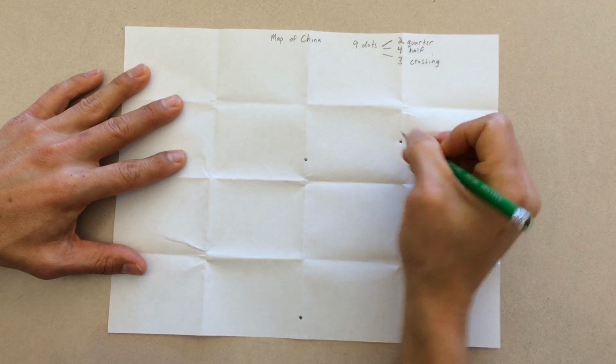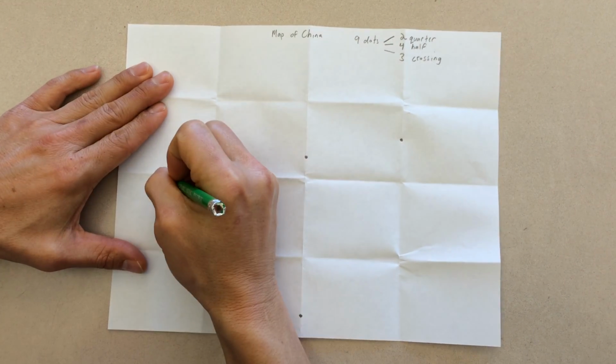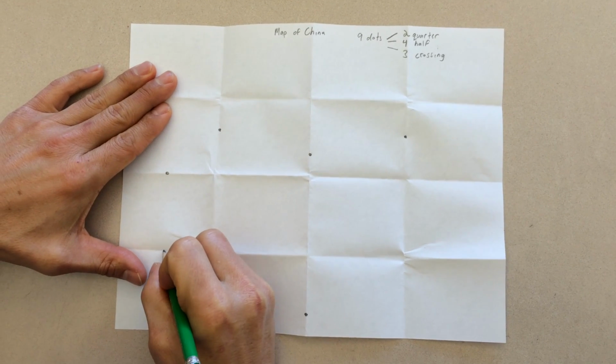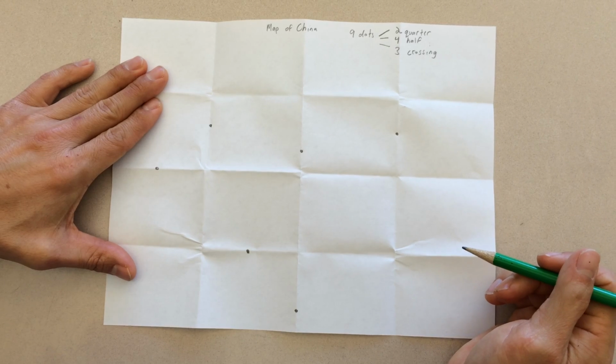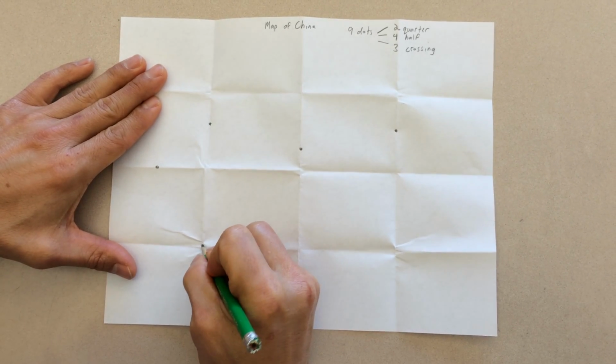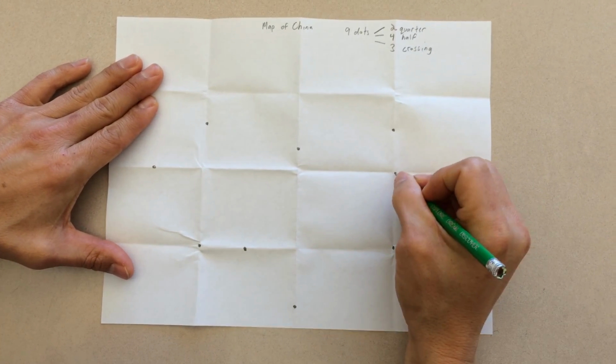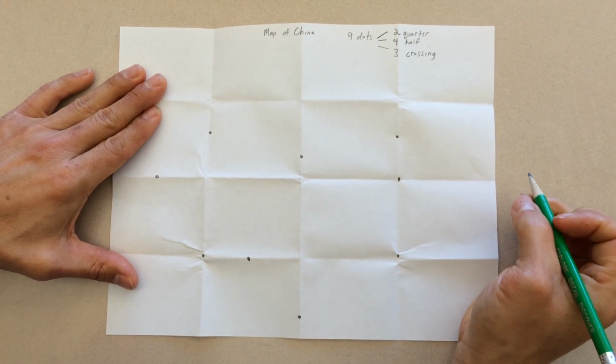On this side, at a half, half, half. Then I say skip it and go to this one at a half. That's your 4 halves. And then we go back for the crossings. 1, 2, 3. All right, now we're ready to connect the dots.